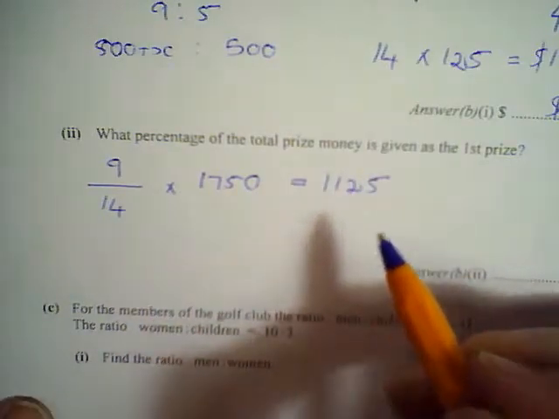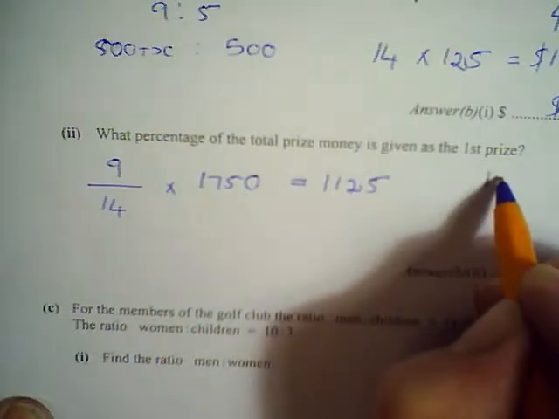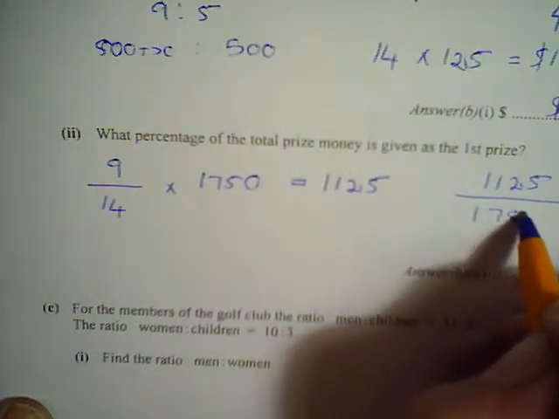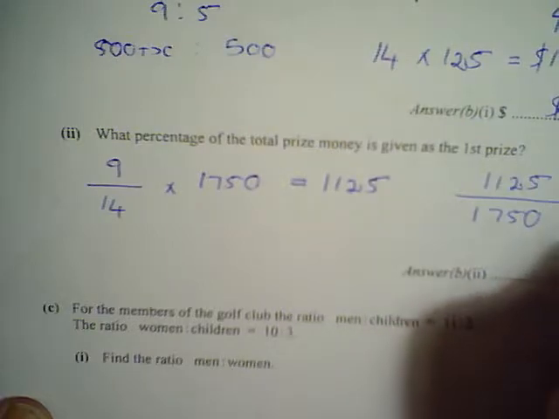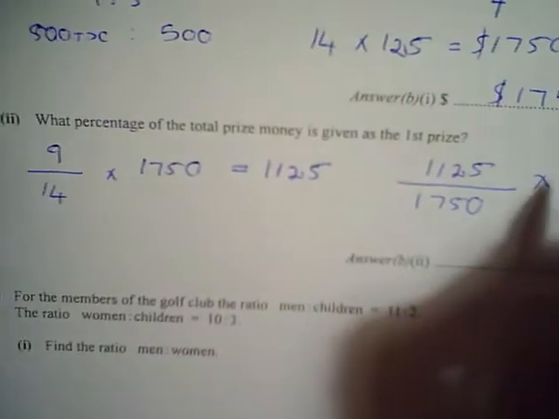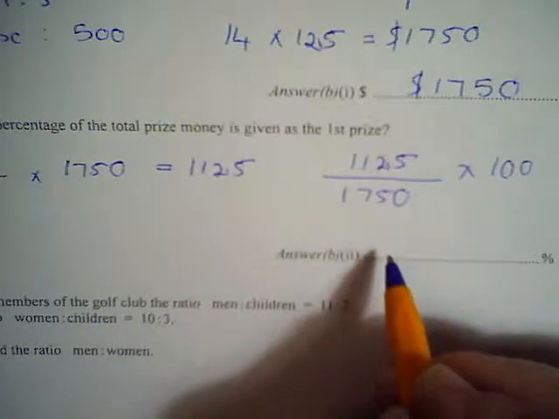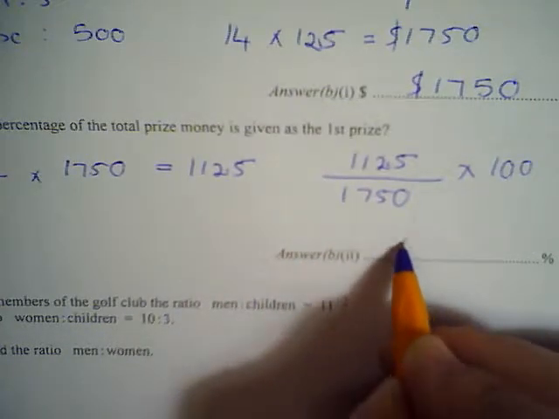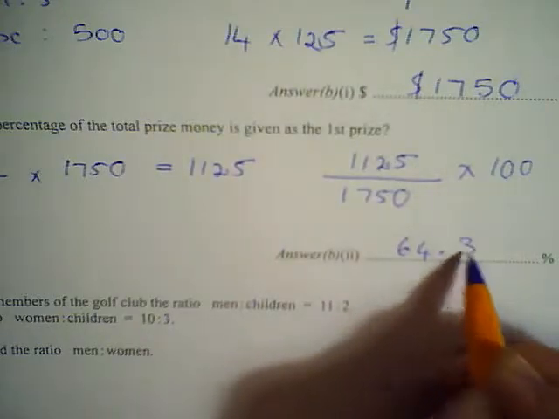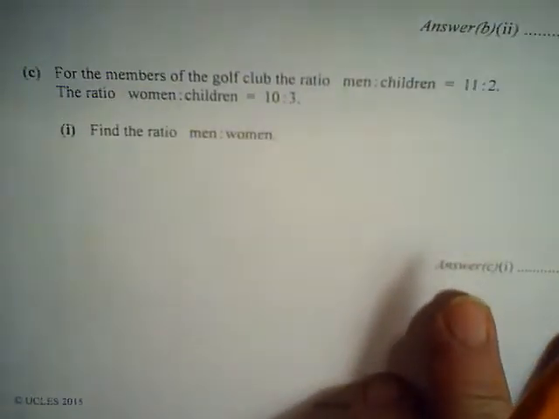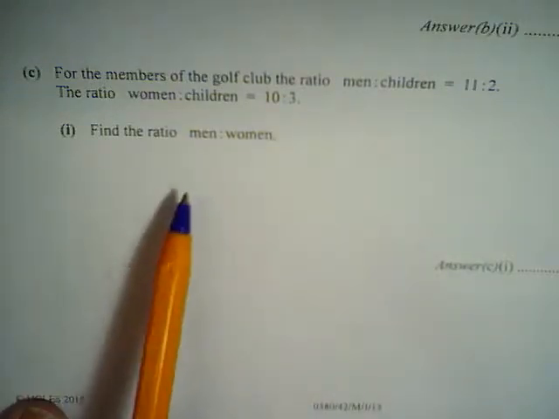So it is the first prize 1125 over my total 1750 times 100 to get the percentage, and I can tap that into my calculator and it gives me 64.3%. Okay, good.